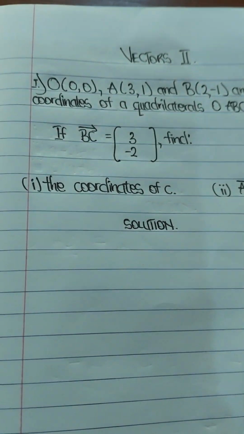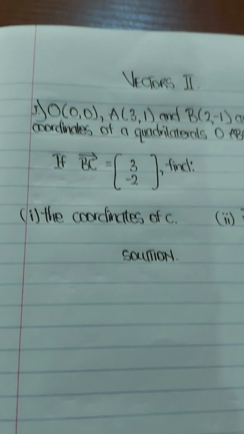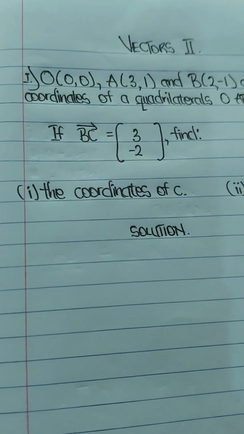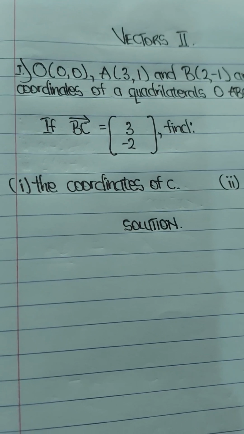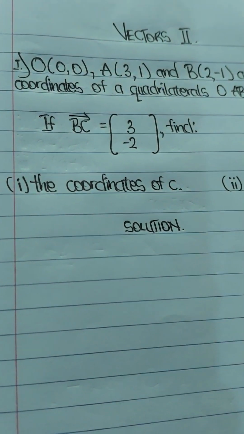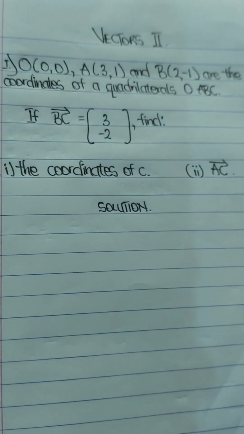Hello, and welcome to another set of vector questions. This time, we will have position vectors.